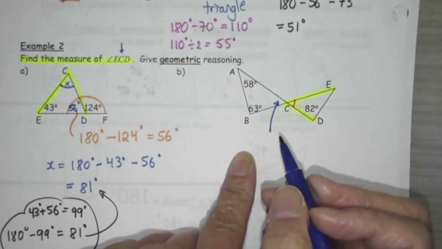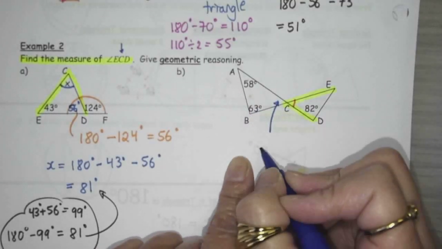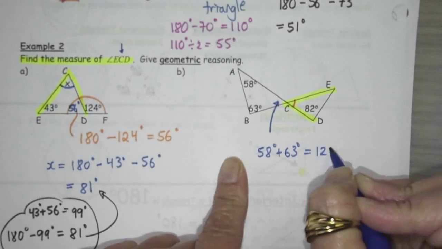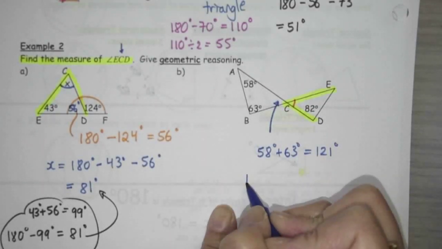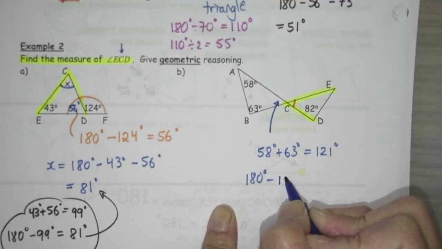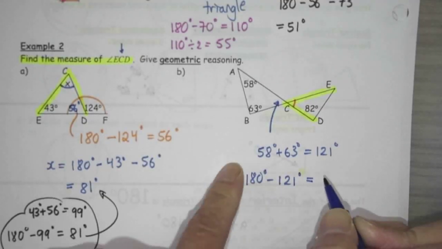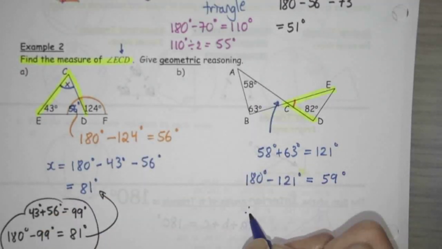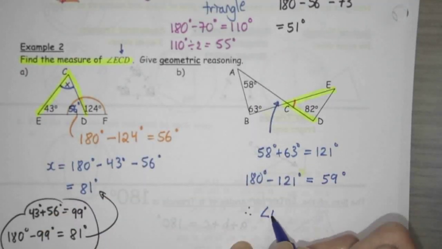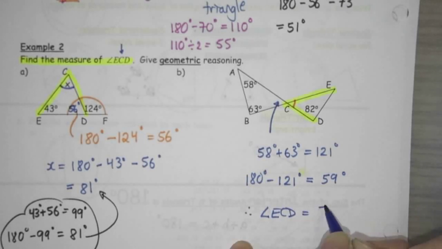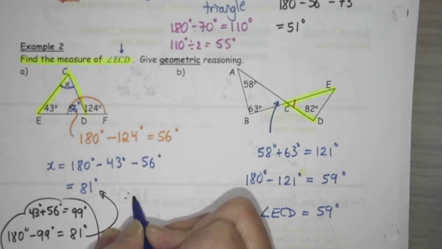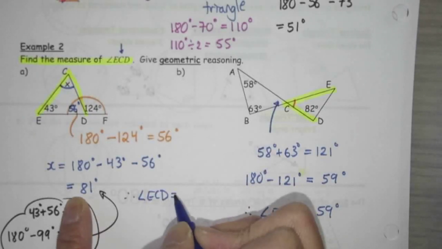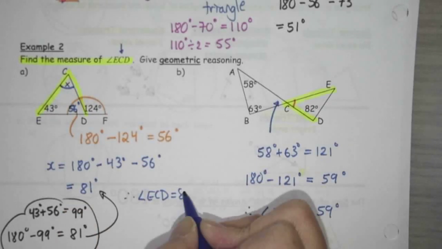If I know two angles of a triangle, I'm going to go 58 plus 63, which is 121. And then you're going to go 180 minus 121 equals 59 degrees. Therefore, angle ECD is 59. And here I should say, therefore, angle ECD equals 81.